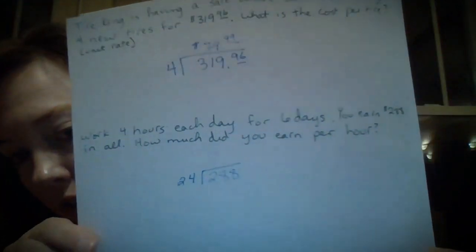So you're going to take your $288, put it in the house, and if you work 24 hours, because it's 4 hours a day times 6, it looks like that. You divide it, put it in your calculator. When you put it in your calculator, you get 12. So you make $12 per hour. Not too shabby, especially if you are in high school.